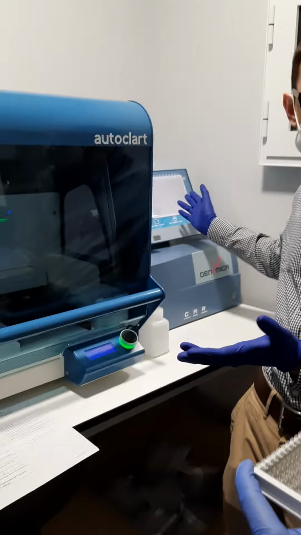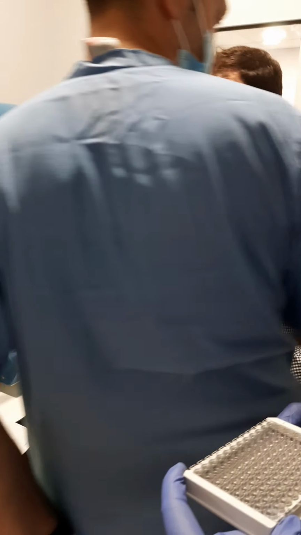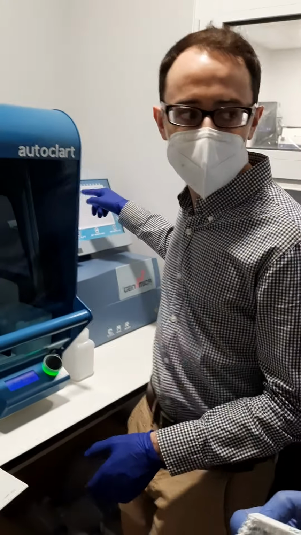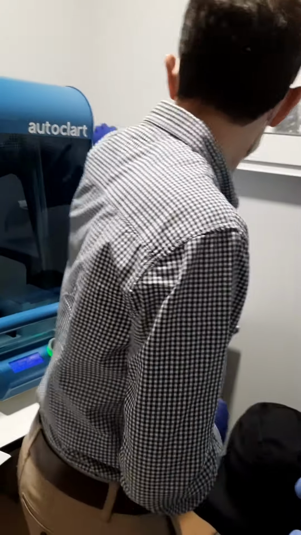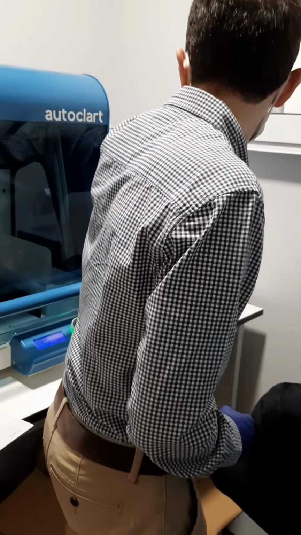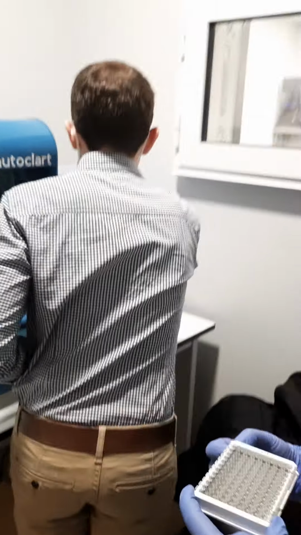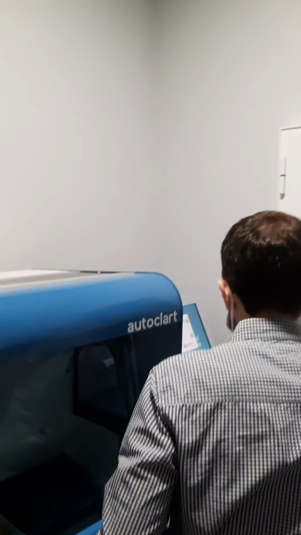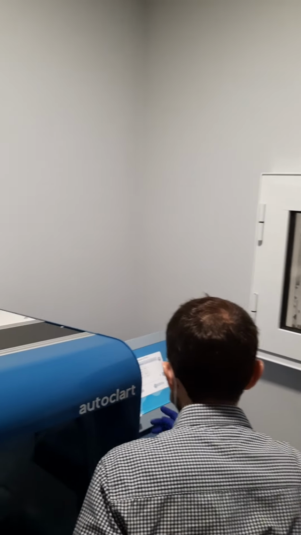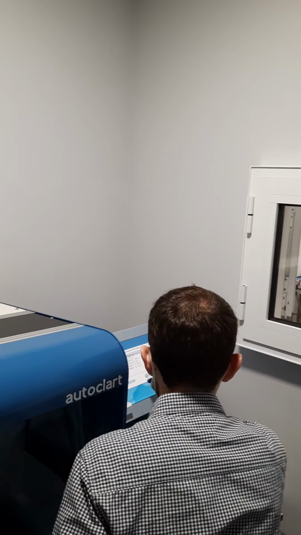We have a representation of the plate. We are going to read this 8, for example. We select which one it will read. If we press 2 times, here we select the software that we want to read. Imagine that we select HPV4.